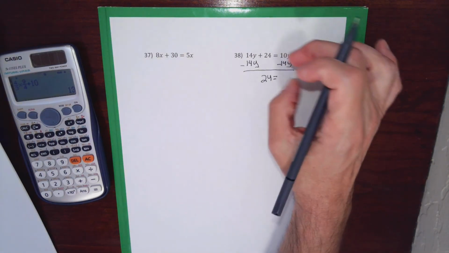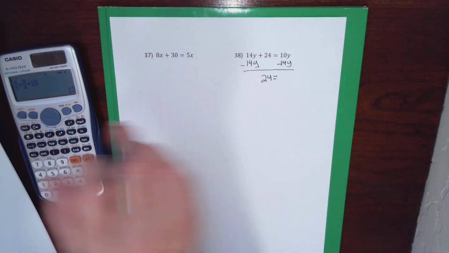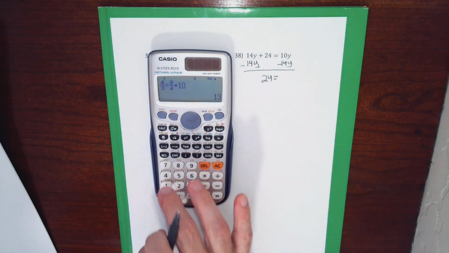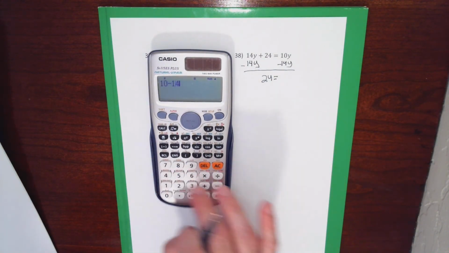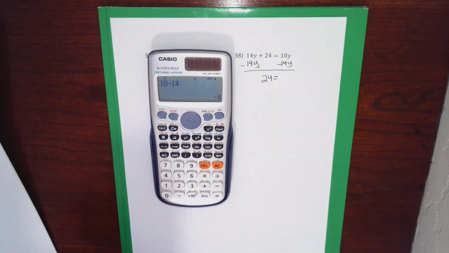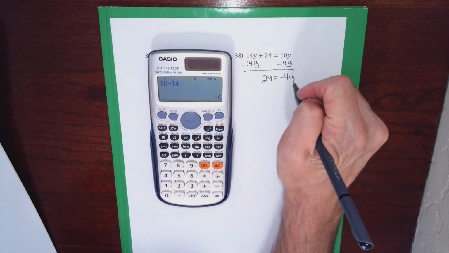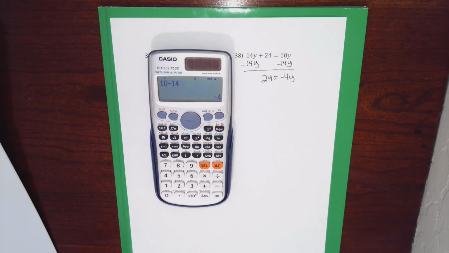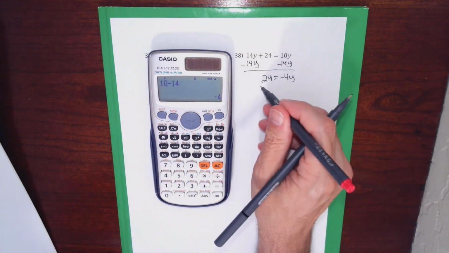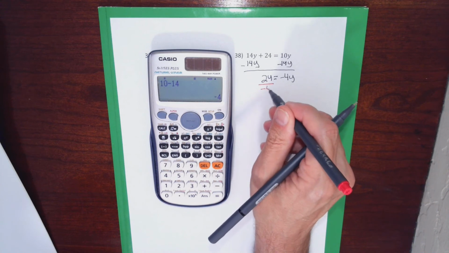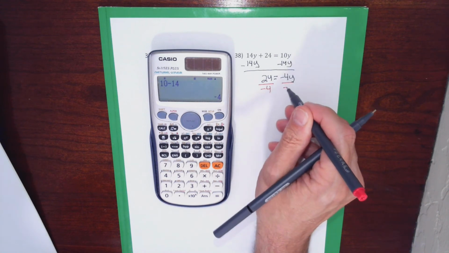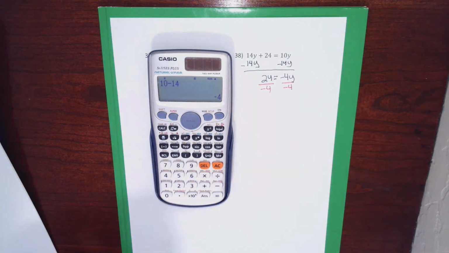Now we have like terms on the left-hand side. This 10y minus 14y, I can't do the y's on my calculator, but when we're adding and subtracting with like terms, meaning the same variable with the same exponents, when I'm adding or subtracting, only the coefficient, the number before the letter, changes. So 10y minus 14y is just negative 4y. Now I kind of have reversed what I'm used to. I have the letter on the right-hand side, which I'm just going to deal with. It's multiplied by the number negative 4.